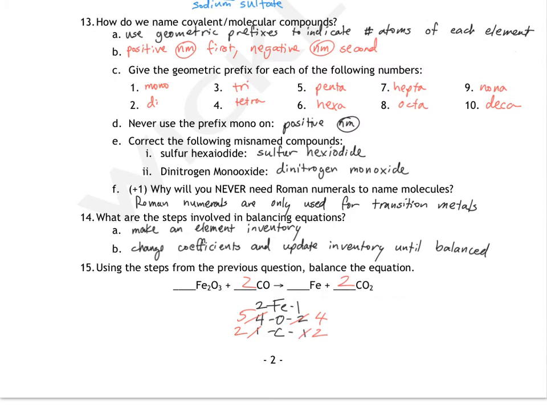So in a case like this, what I suggest is to try something unconventional. For instance, what would happen if we tripled the CO2 and tripled the carbon monoxide? We would be able to update the amount of carbon to being 3 on the right. The oxygen would be 6 on the right. On the left, the carbon would be 3, and the oxygen would also be 6. And that's because you're going to be getting 3 here and 3 there.